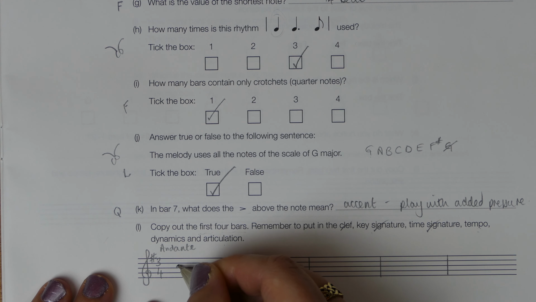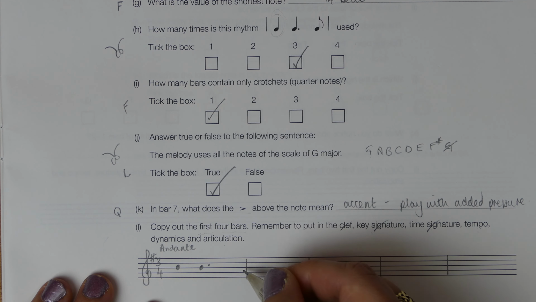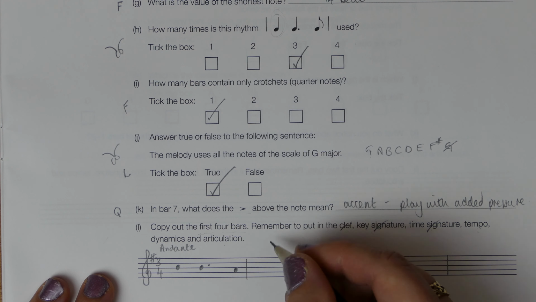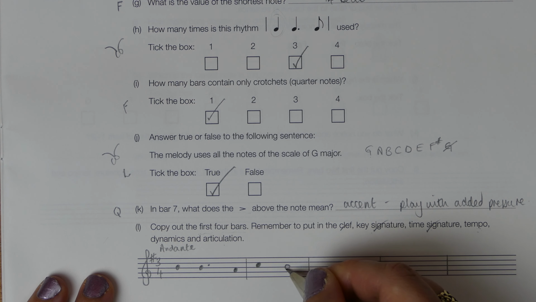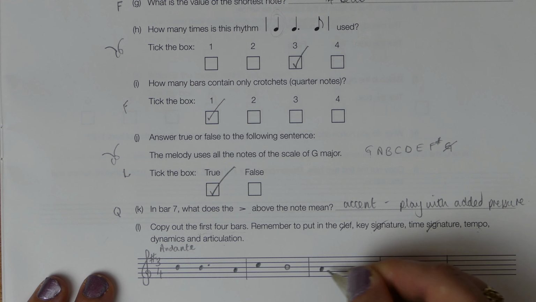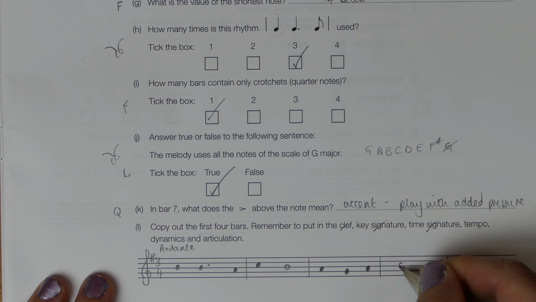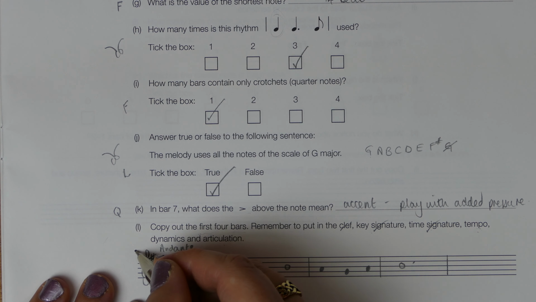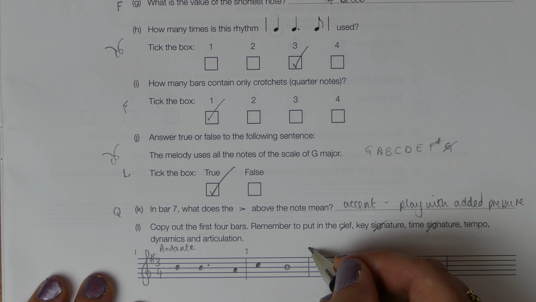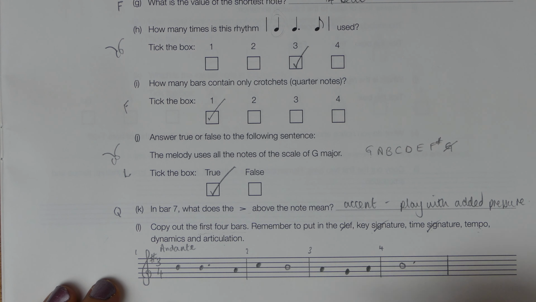So we've got B, B, dotted crotchet, down a step to the A, C, down a step is the B, A, G, A, B. And just to make sure I've actually copied out the correct bars, I'm going to put bar 1, 2, 3, 4. You won't lose marks for doing a little bit extra work, but if you do something wrong or miss a bit, then you will lose marks.